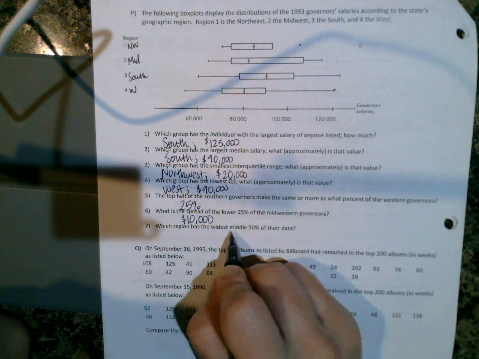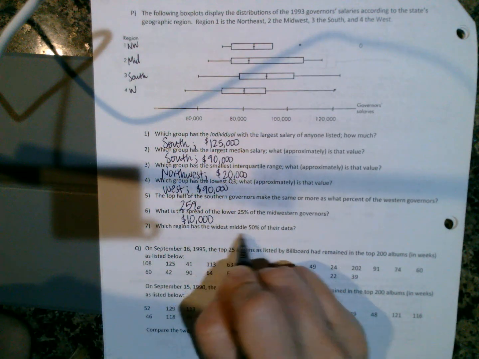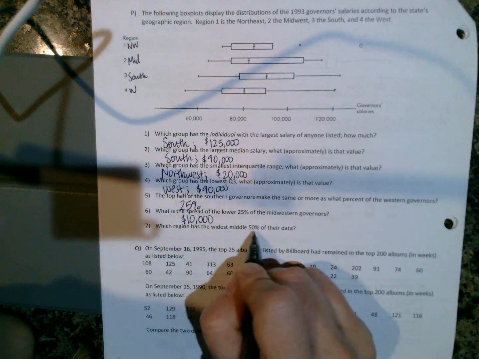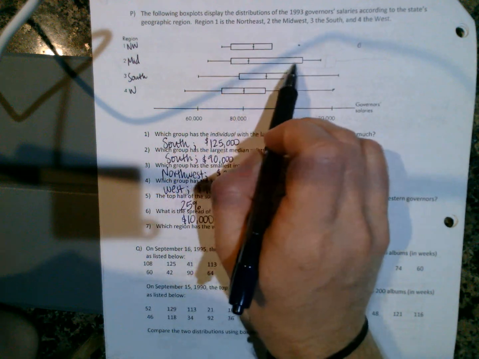Okay, and then last question, number 7 says, which region has the widest middle 50% of their data? The middle 50% is from Q1 to Q3. So we're looking at the box here. Which one has the widest box, essentially? And the one with the widest box would be the Midwest.